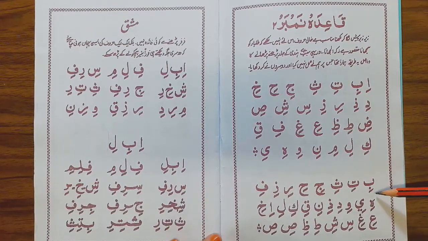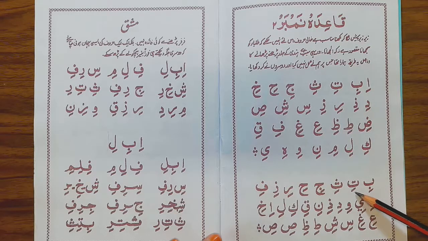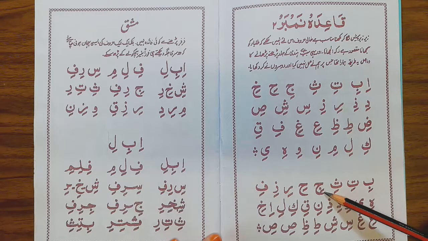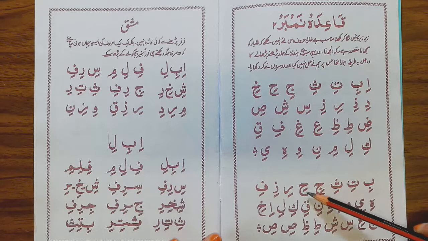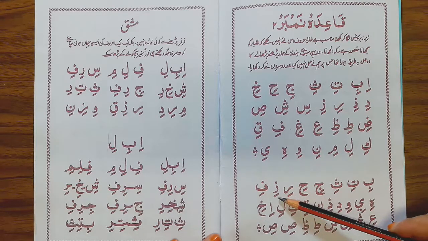Ba, Kasra, Bi. Ta, Kasra, Ti. Tha, Kasra, Thi. Jim, Kasra, Ji. Kha, Kasra, Khi. Ra, Kasra, Ri. Za, Kasra, Zi.